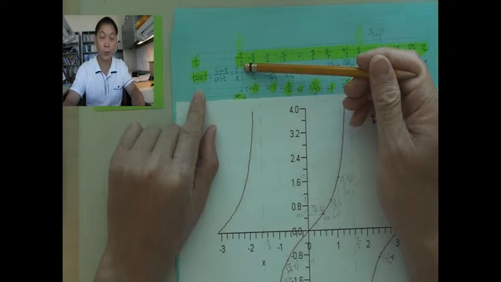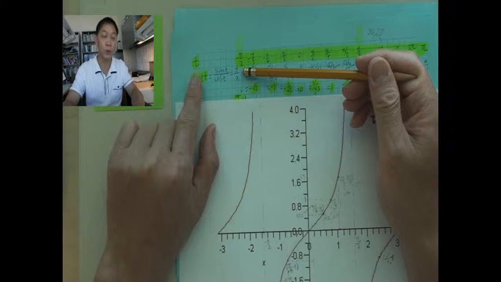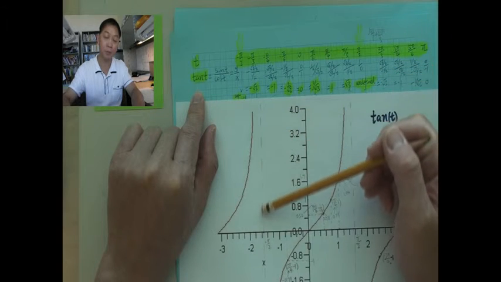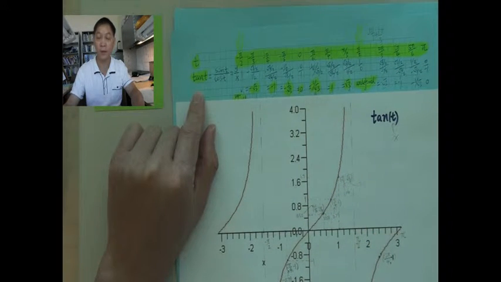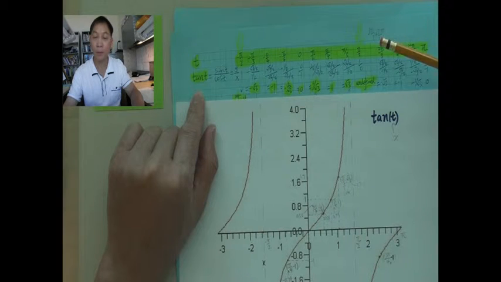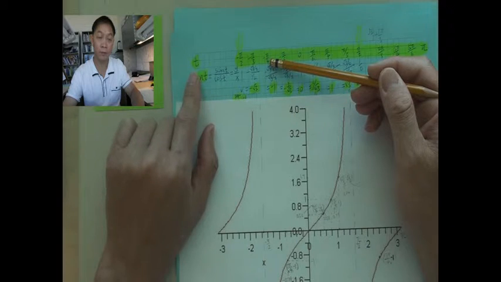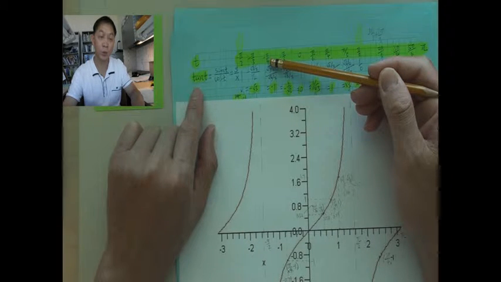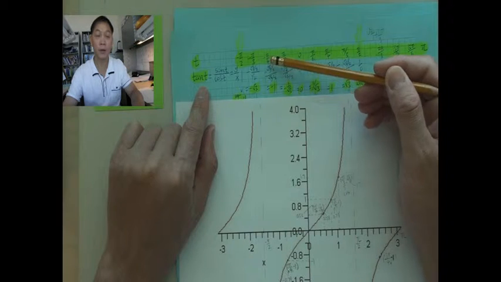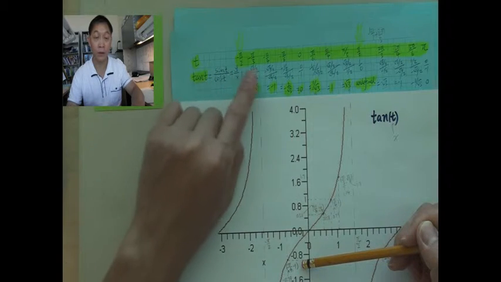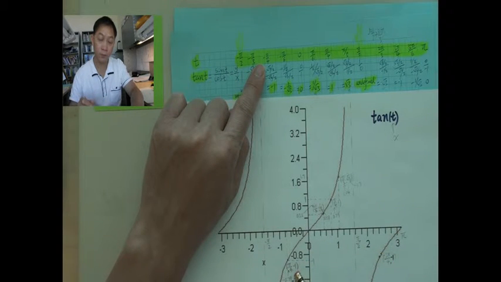Negative pi over 2, when t chooses this value, tangent t is not defined. That's why we have an asymptote here. And for negative pi over 4, when t equals that, tangent t is -1. So that's why we have negative pi over 4, -1. This point is on the picture.